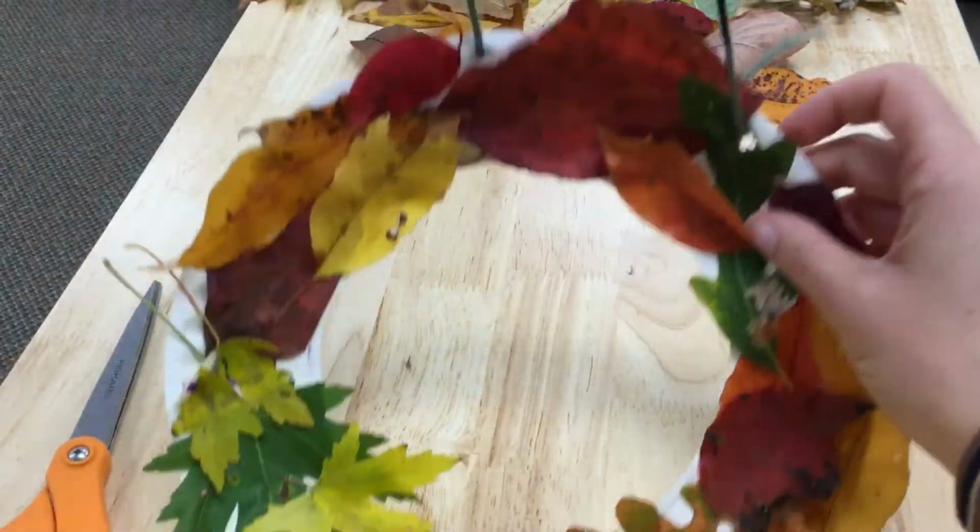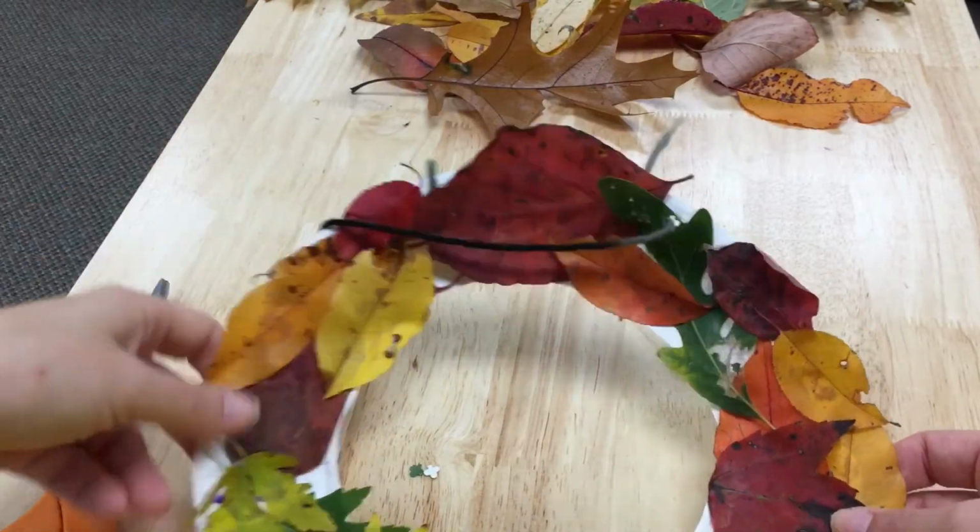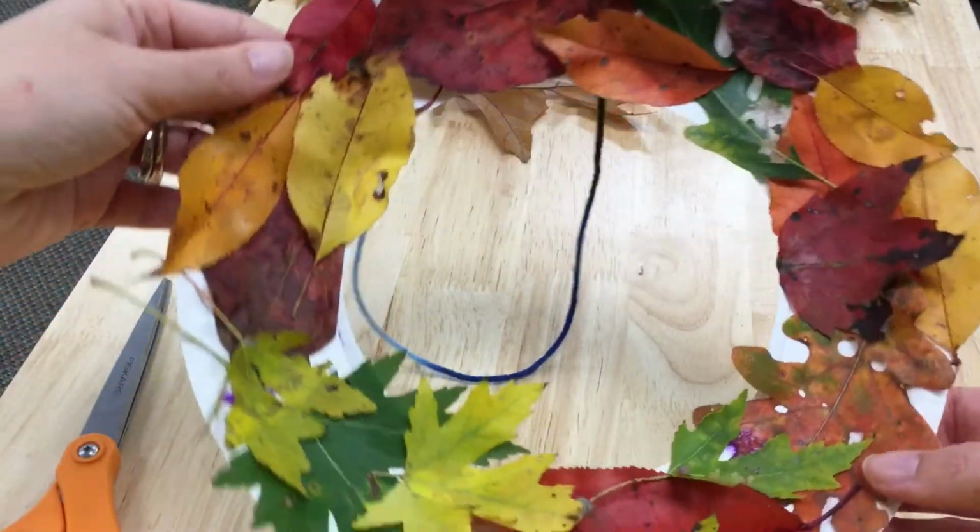Here is my finished autumn wreath. I'd love to see your wreath, so if you make one, could you show me a picture in the comments? I'd love to see.